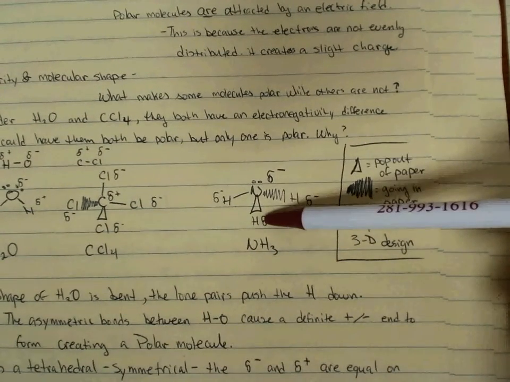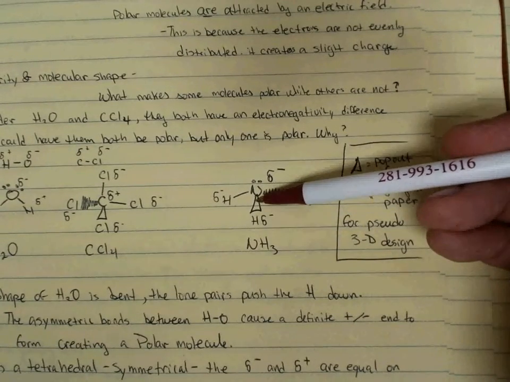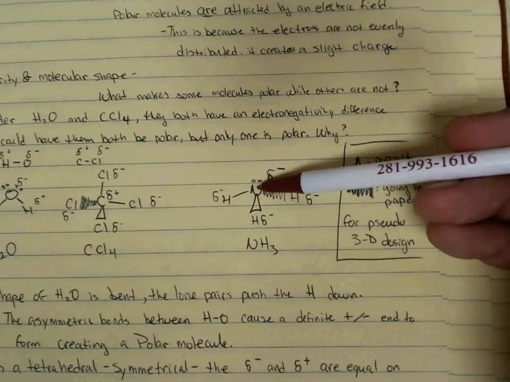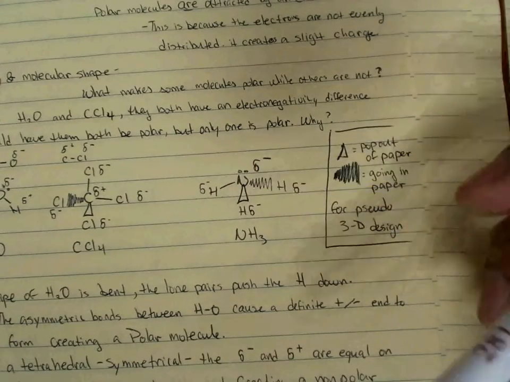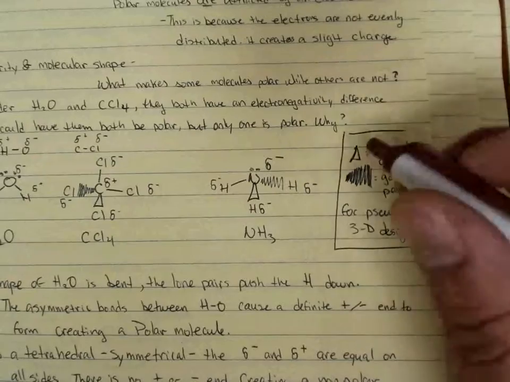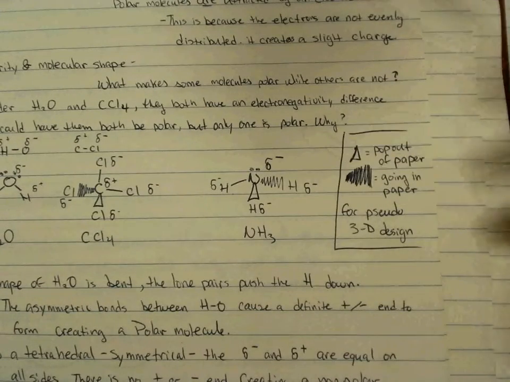Because nitrogen is more electronegative than hydrogen, we can pull the electrons from hydrogen toward the nitrogen. So the nitrogen is slightly more negative. Do you think nitrogen here would be negative enough to make ammonia polar?